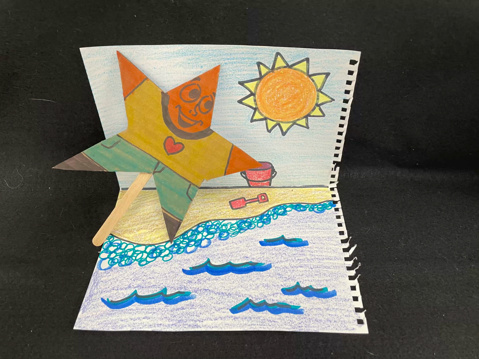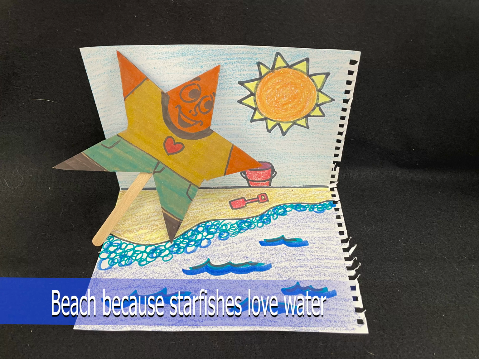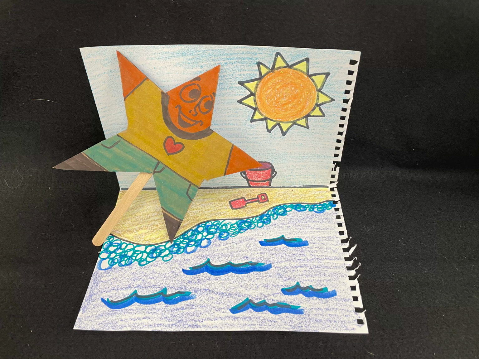Here is an example of a beach on just a piece of paper. I made a beach for my starfish because he likes to be in the water and sand. He also likes to soak up the sun.